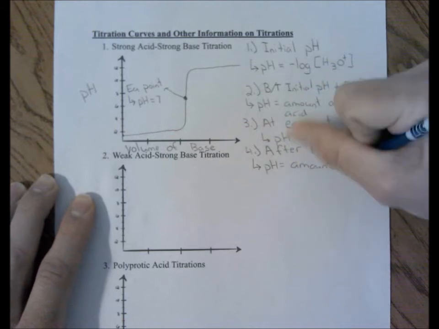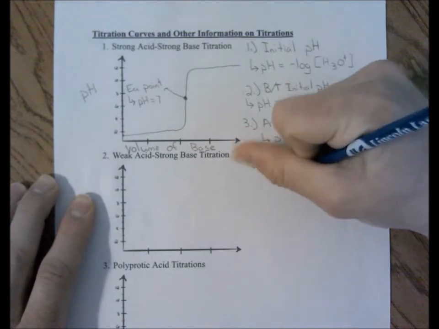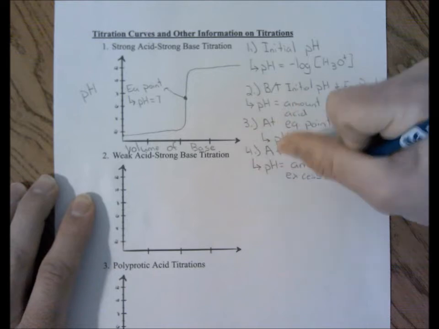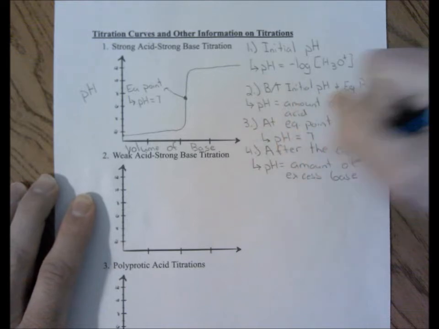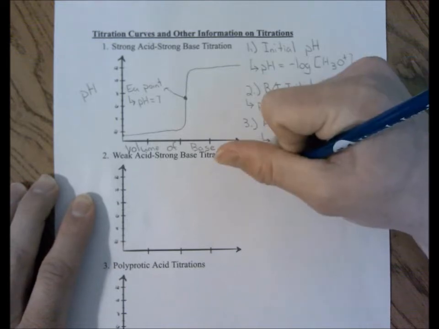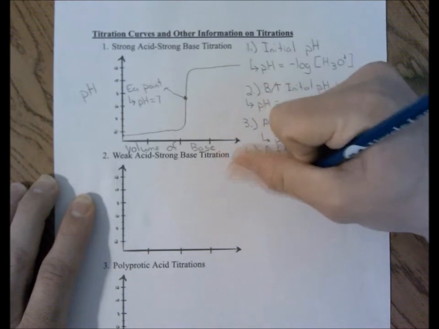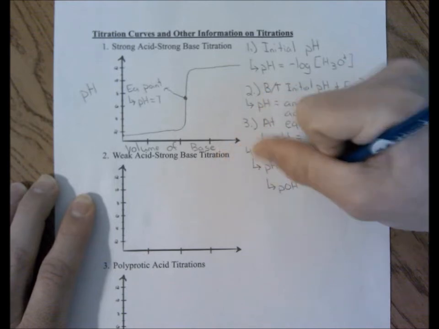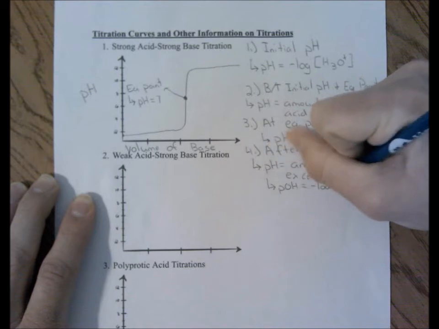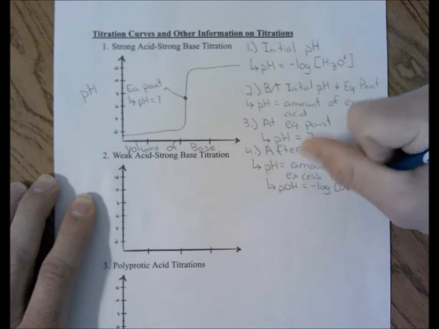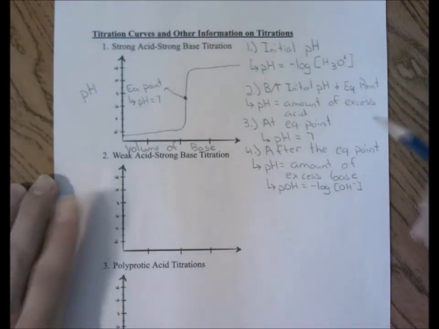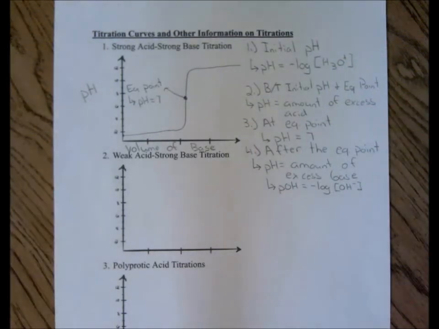For this, the formula you'll actually have to use, because we have strong base, is pOH equals the negative log of the concentration of hydroxide ions. Then to find the pH, you take 14 minus whatever that pOH is. So there are quite a few steps to go through here.